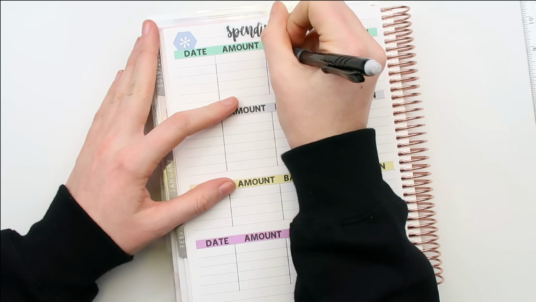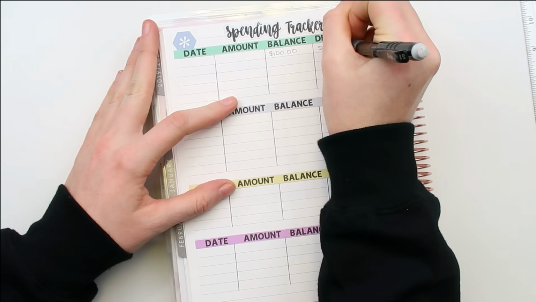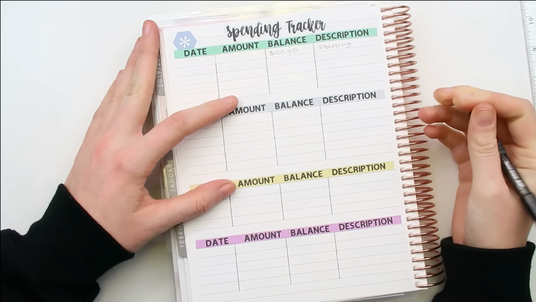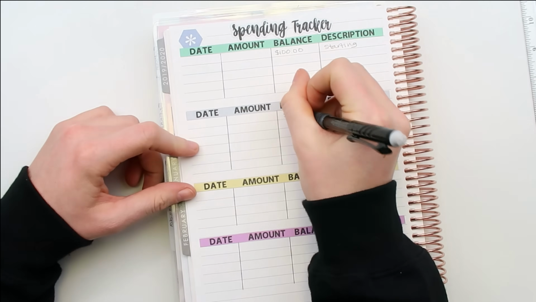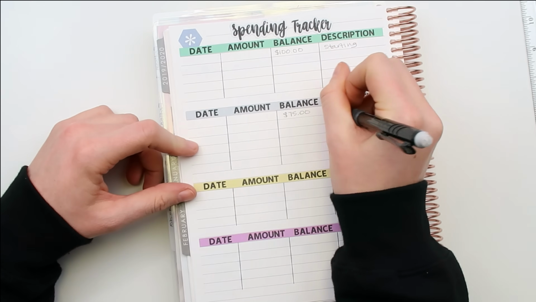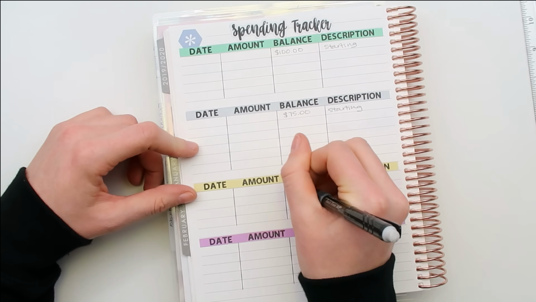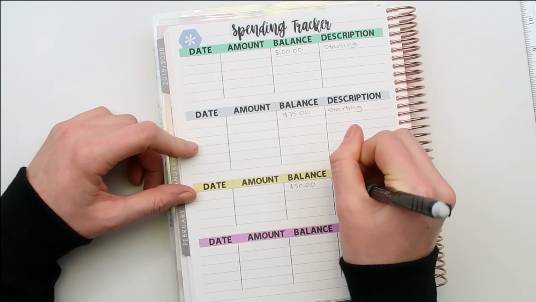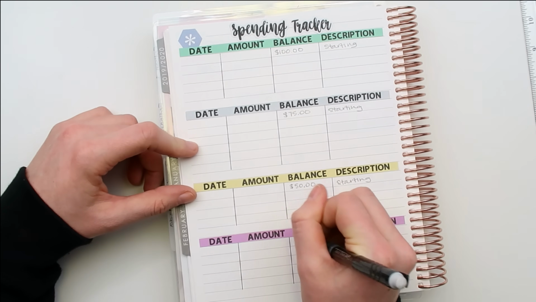So for groceries, my starting balance is $100, and I'm basing this off of my budget spreadsheet that I've already done for the month. Gas is $75. These don't really change a whole lot, to be honest. Spending money is $50, and then pets will be $50 as well.